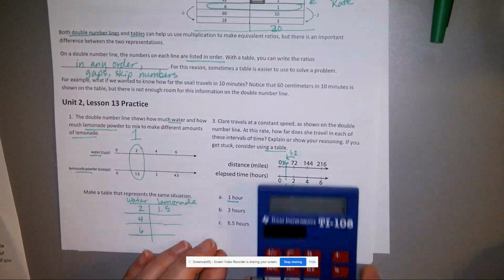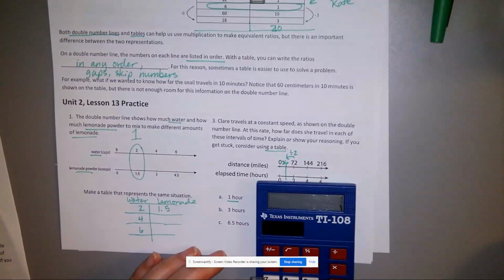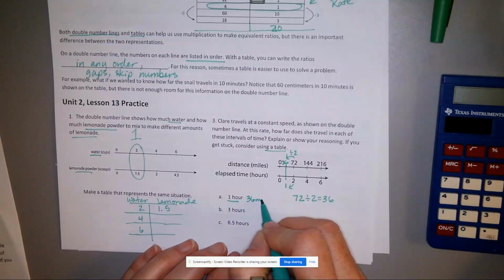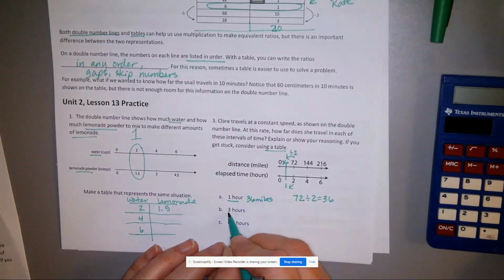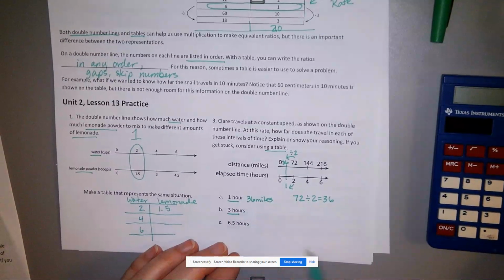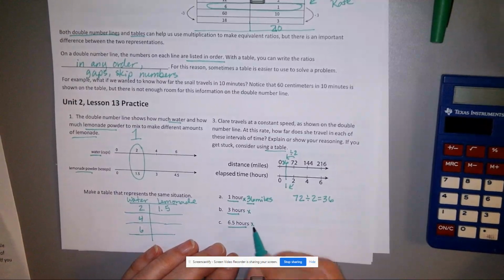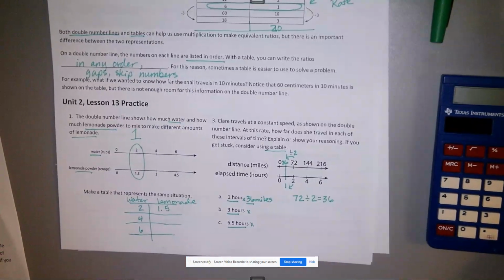I should have done it on my calculator for you. 72 divided by 2 is 36. Once you know the 1, to find 3 hours, you would do 36 times 3. To do 6.5 hours, you would do that also times 36. Okay? I'm going to let you finish that.